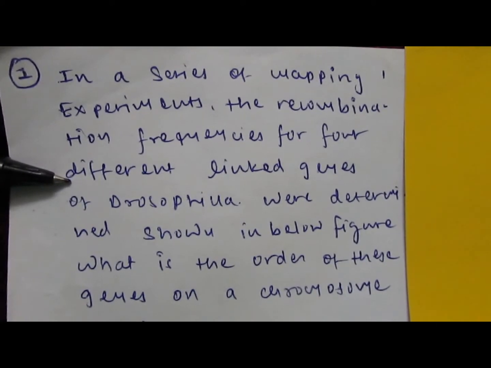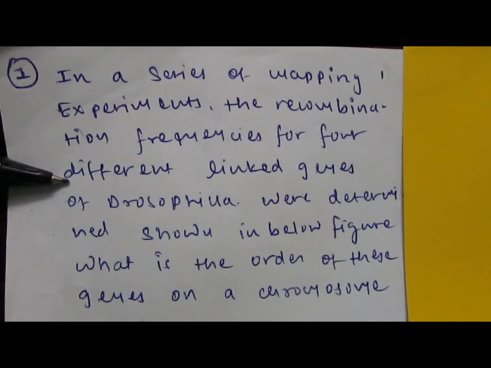Hope you all are fine. Today we will try to solve a problem on mapping of gene order in linked genes.